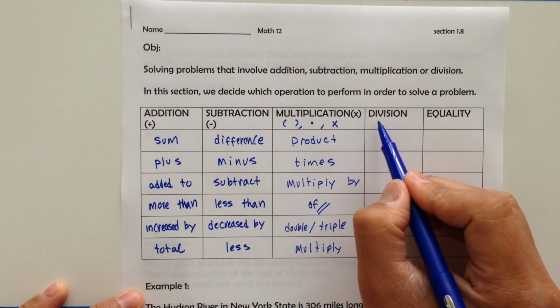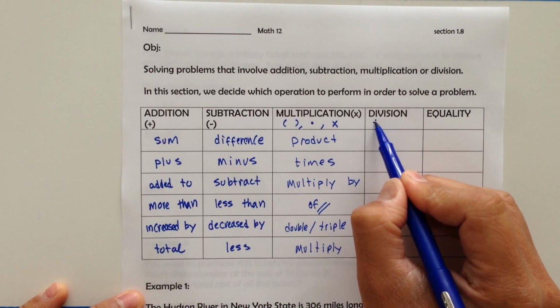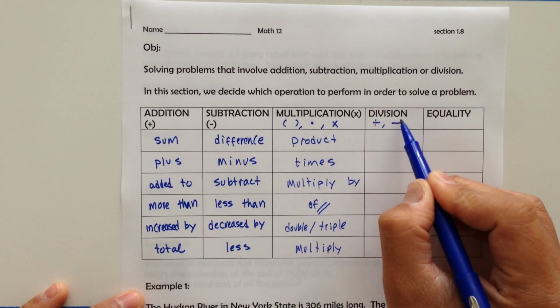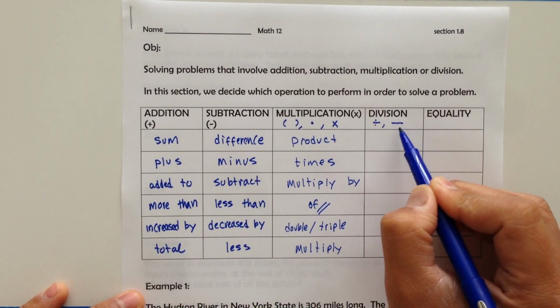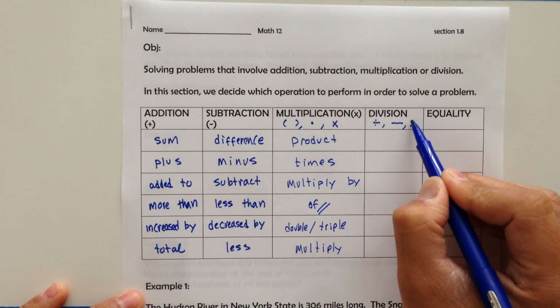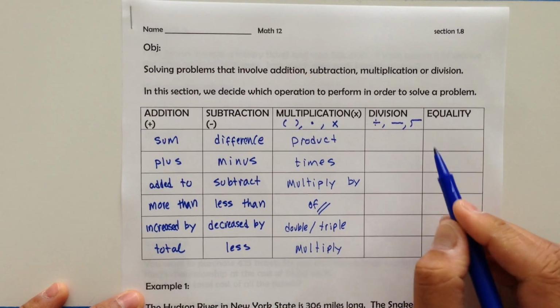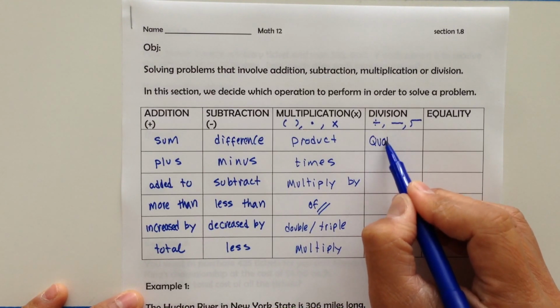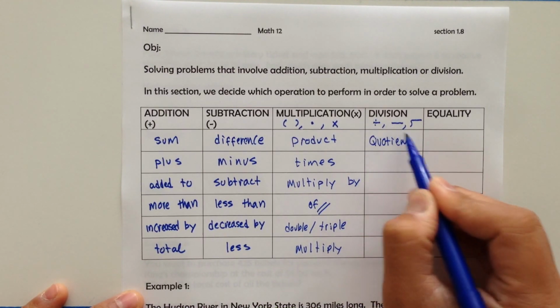What words mean division? And remember, division comes in this form, the division symbol. You might get a bar with a numerator and denominator. That also means division. Here's another symbol for division that we talked about. So words that mean division. Quotient means to divide.